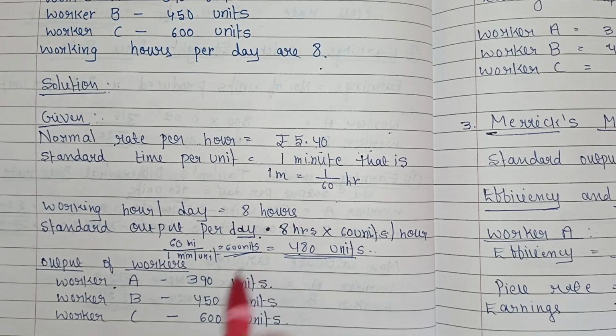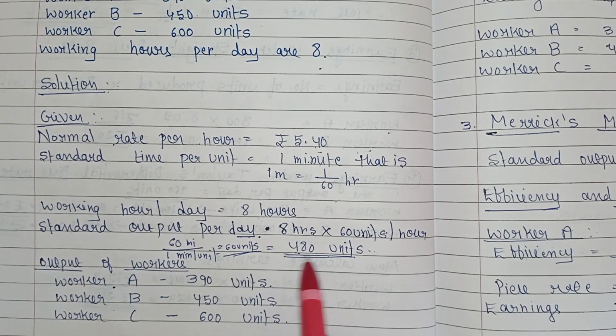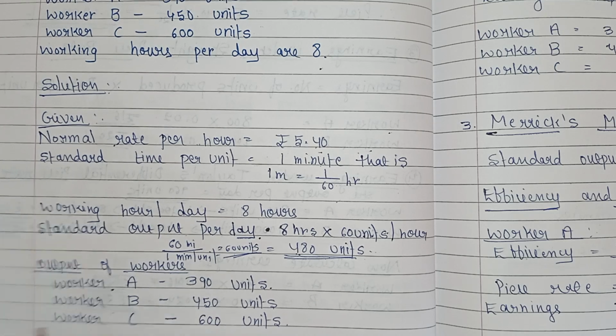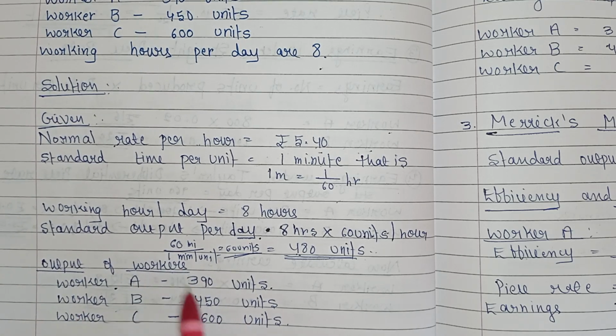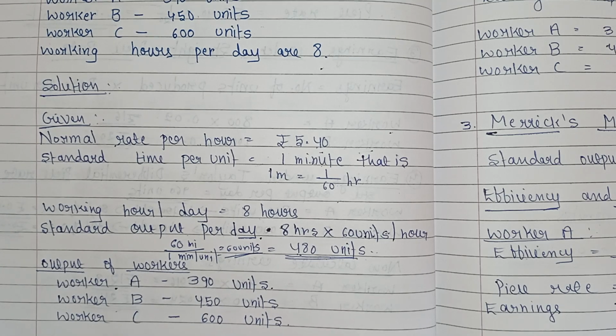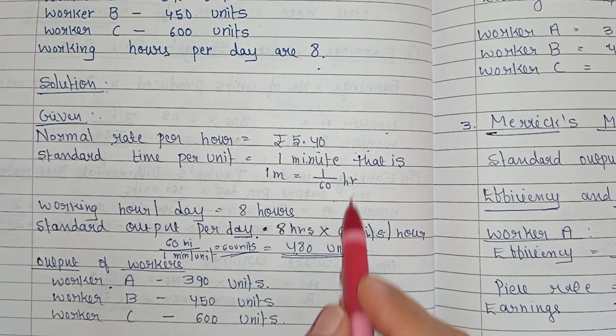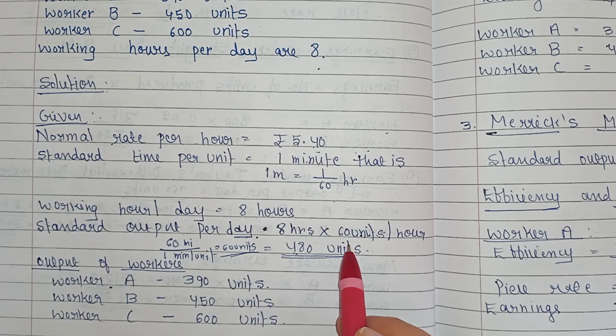Clear? So standard output per day is 8 hours into 60 units equals 480 units. And the output of workers: worker A 390, worker B 450 units and worker C 600 units. I hope the conversion of minutes into hours and the standard output per day is clear to you all.